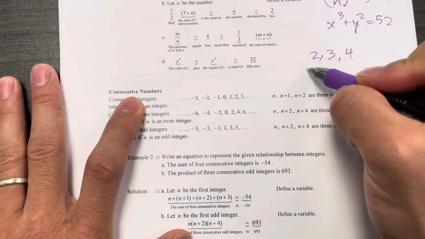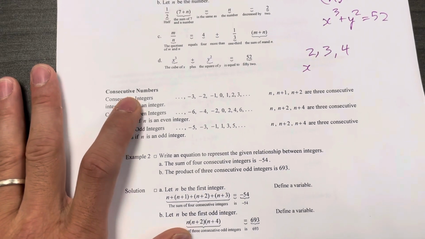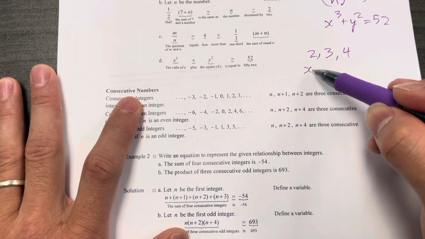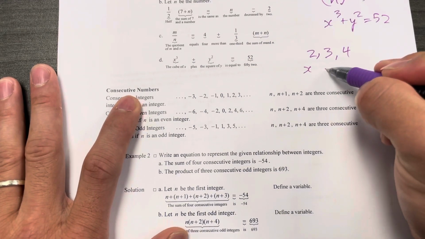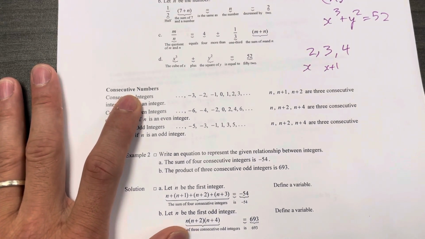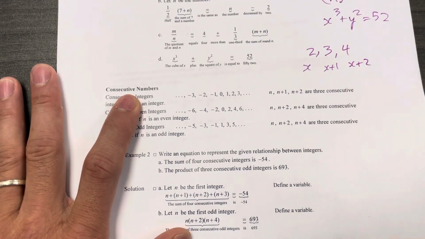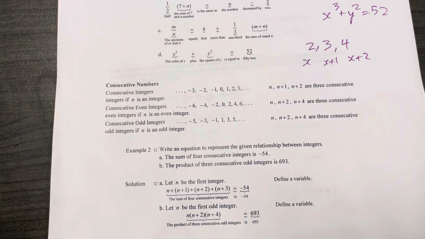And if 2 was x, then I needed to add just another number to this variable to get to 3, right? So that means 3 would be equal to x plus 1. And then finally, the next number to get to 4, starting from 2, would be x plus 2. Okay, so that's how you understand and write consecutive numbers.